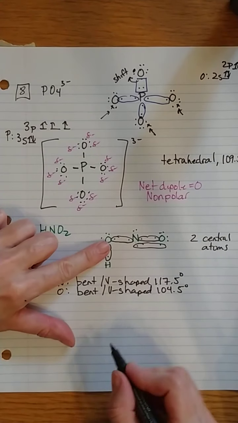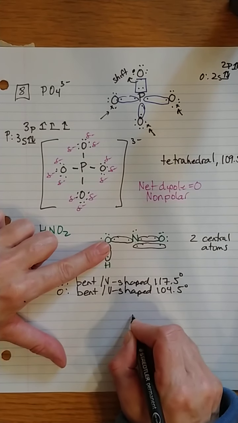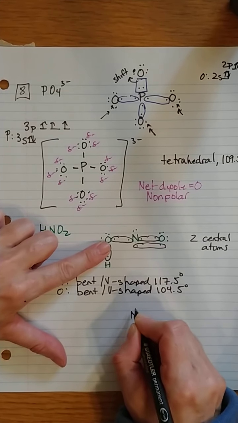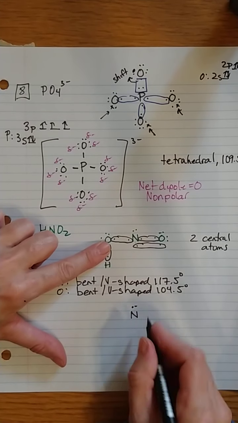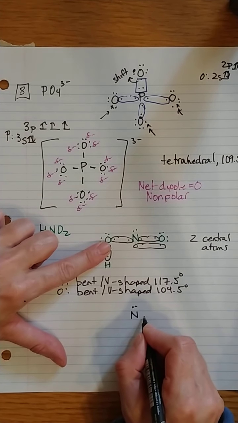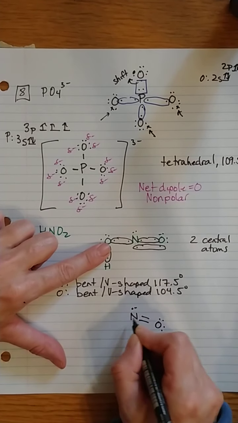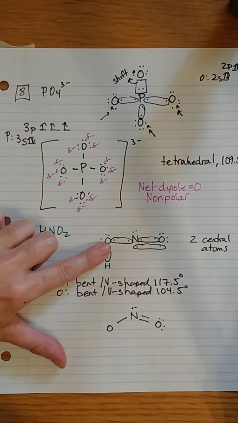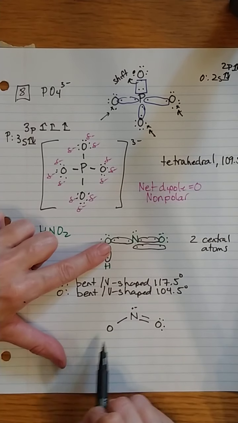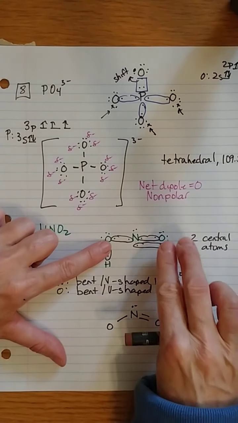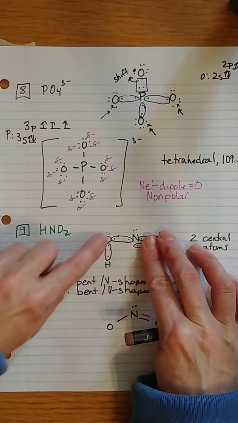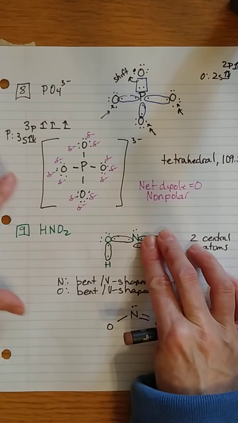So let's start with the N. So we're going to draw an N with a lone pair. And then we're going to put a double bond off of this, and the single bonded O off of that. And because this is going to go off somewhere, I haven't put the lone pairs in yet. Let's cover that up. This has to be bent or V-shaped.